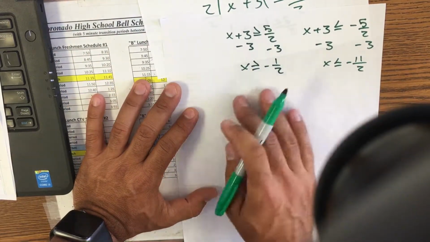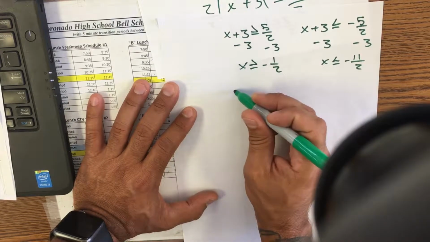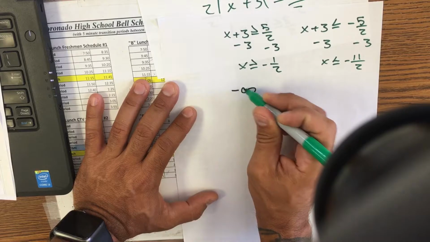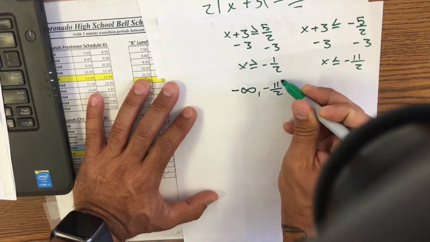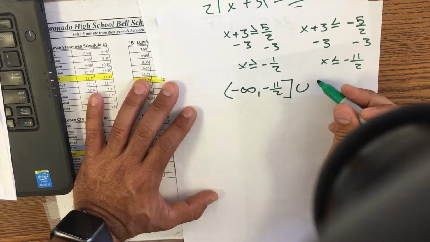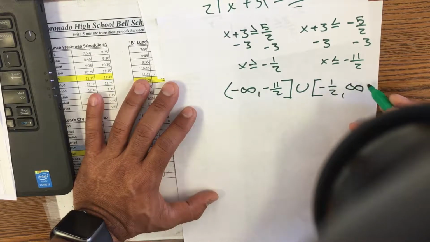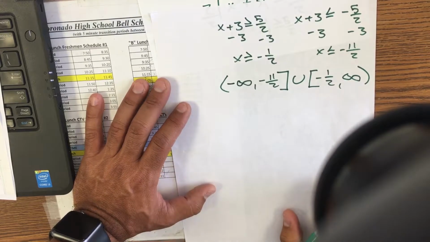So again, on the number line, these are going away from each other, so when I write it in interval notation, I'm going to say I go from negative infinity to negative 11 over 2. This time it's included. Or I go from negative 1/2 to infinity. And that's how I would do these.